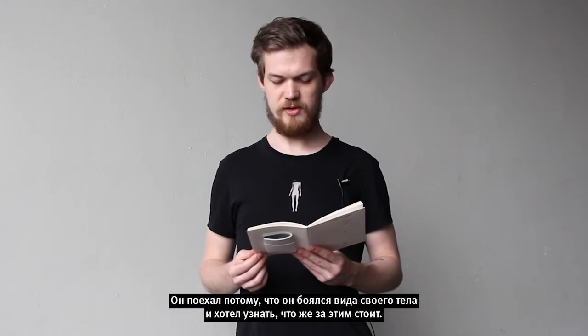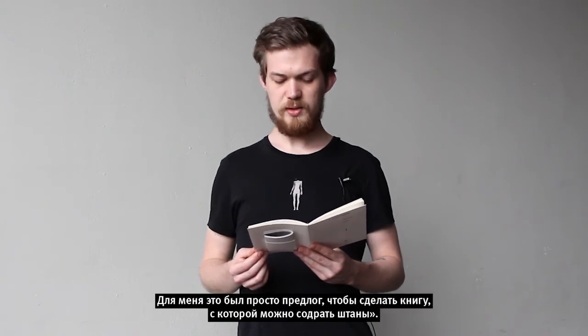David Sedaris is one of my favorite writers, and the title essay in this collection is about his trip to a nudist colony. And the reason he went is because he had a fear of his body image, and he wanted to explore what was underlying that. For me, it was simply an excuse to design a book that you could literally take the pants off of.